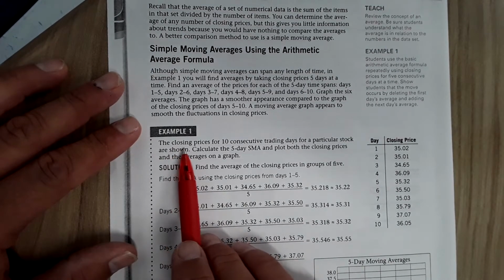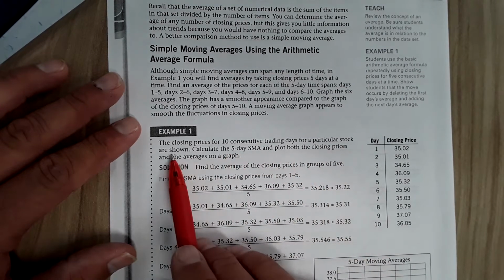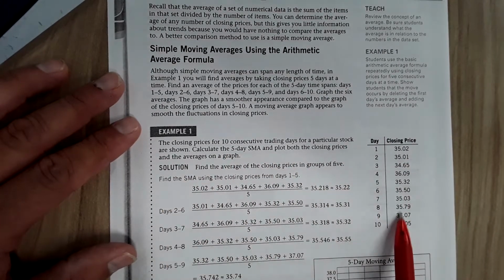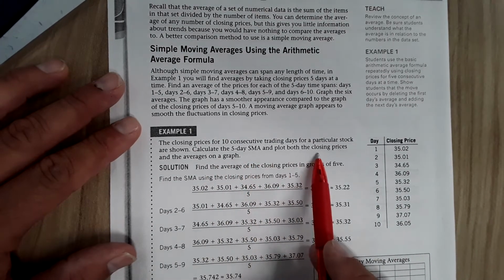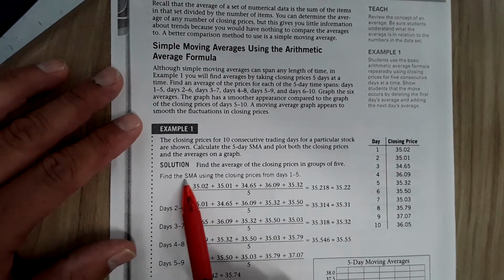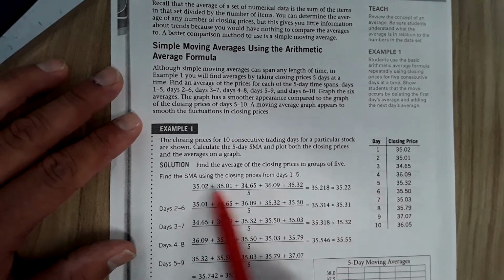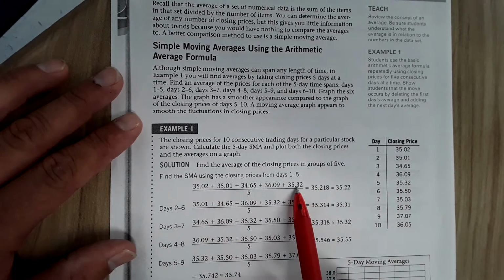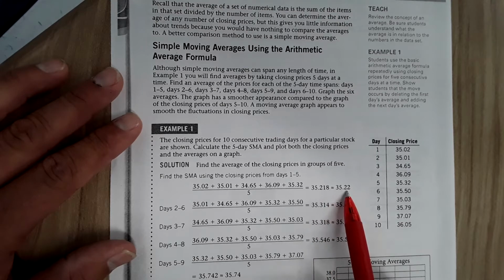In this example, the closing prices for 10 consecutive trading days for a particular stock are shown. Calculate the 5-day simple moving average and plot both the closing prices and the averages on a graph. The simple moving average for the first 5 days means you take the first 5 days, add them up, and divide by 5, which gives you 35.218, but if you round that up, it's 35.22. Remember, we're talking dollars and cents.